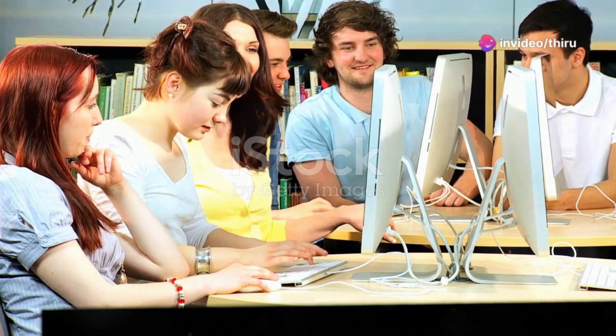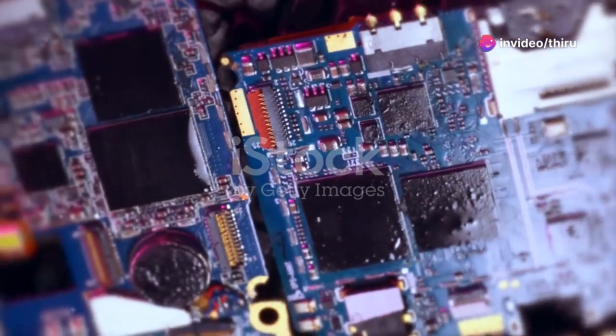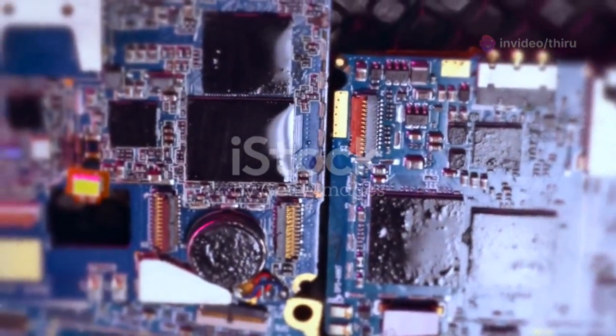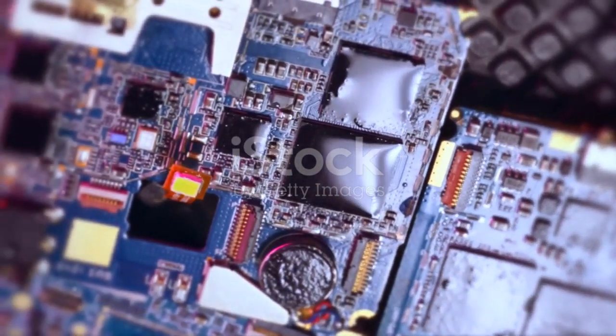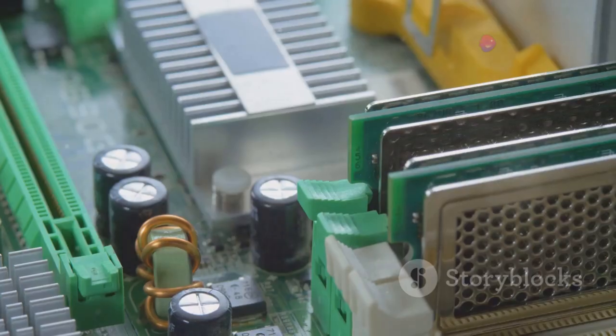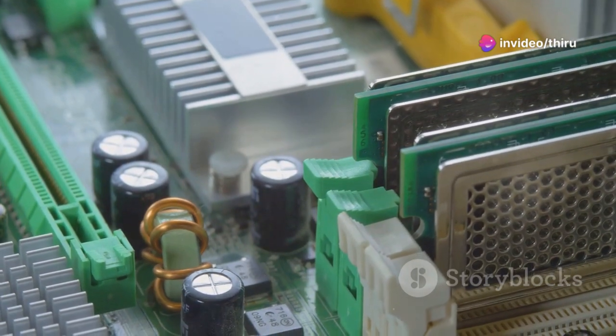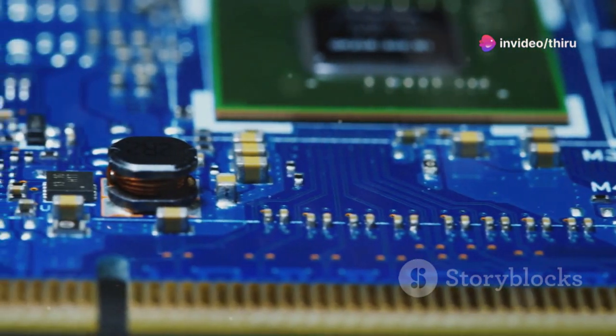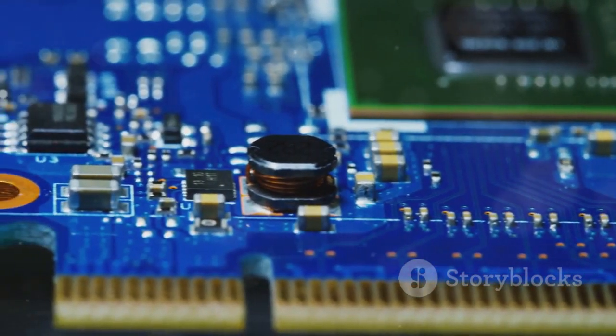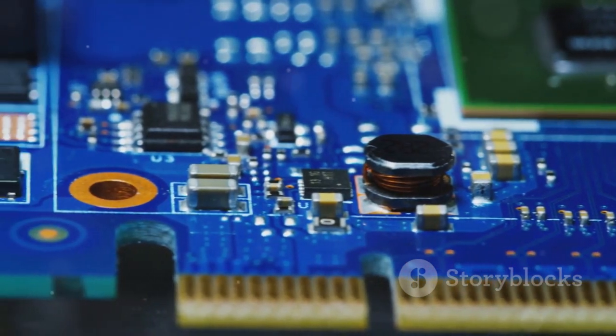Hey there, tech enthusiasts. Today we're diving into the fascinating world of computer architecture. Think of it as the blueprint for how your computer works. It's the foundation that dictates how all the components talk to each other. Computer architecture defines the system's functionality from the CPU to the memory and peripherals.